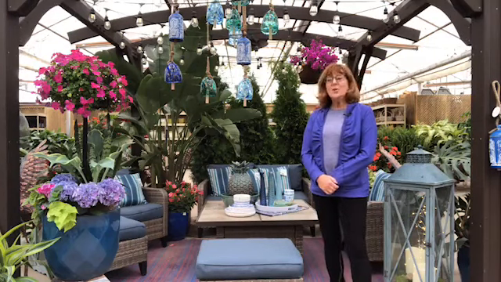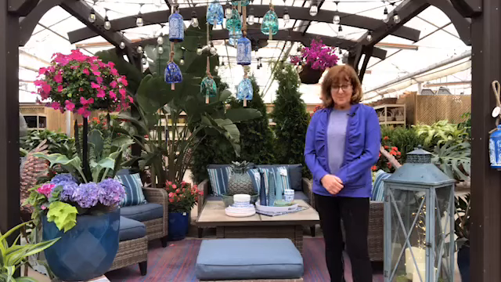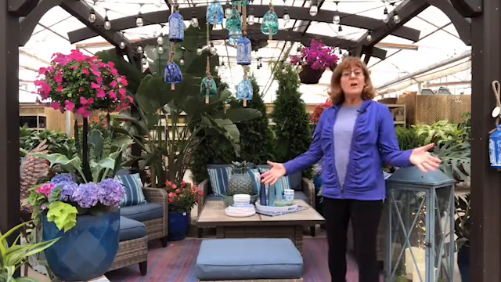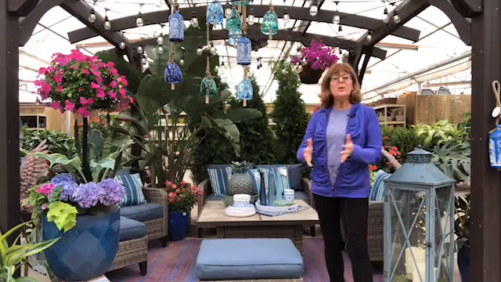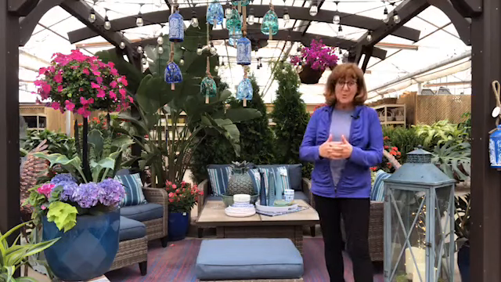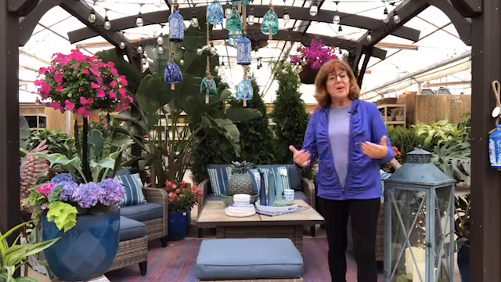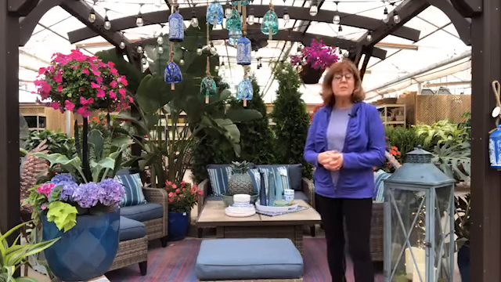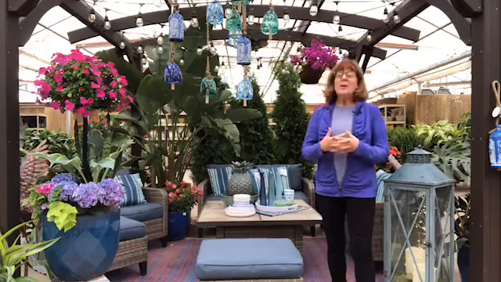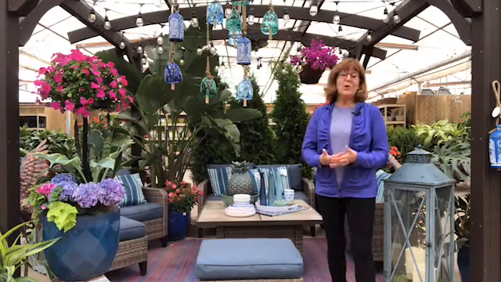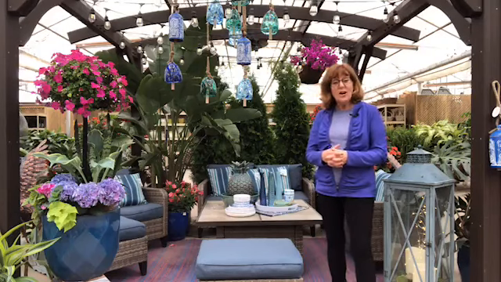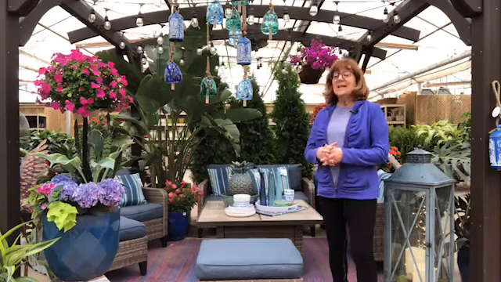All right, today we're talking about the outdoor room. The outdoor room has become somewhat of an outdoor tradition where people are adding an extra room onto their home by going outside. And this space has become very important to people. It's become a great social space, but it's also a great outlet for creativity. So we're going to talk about how to create your outdoor room today.